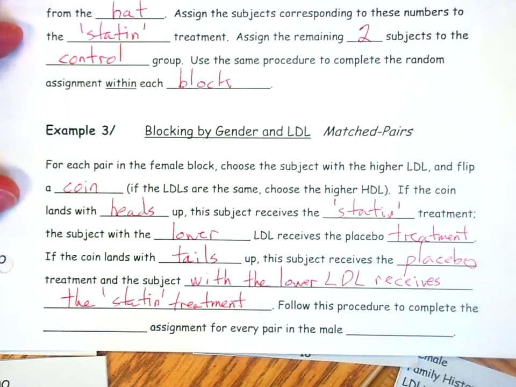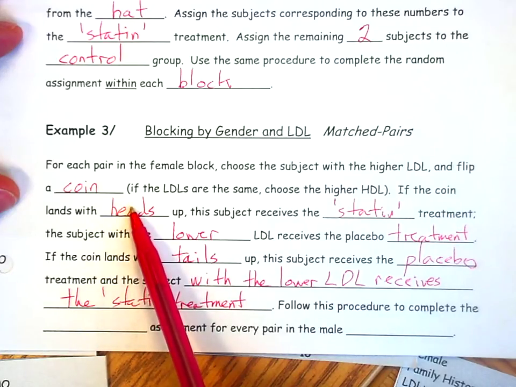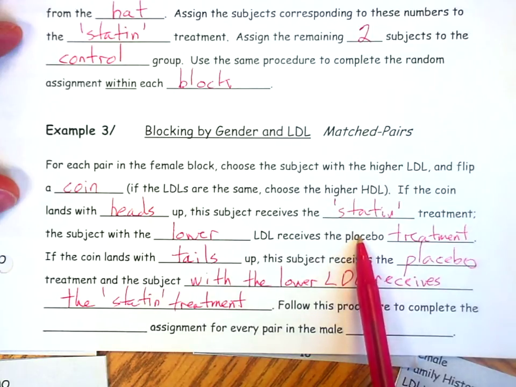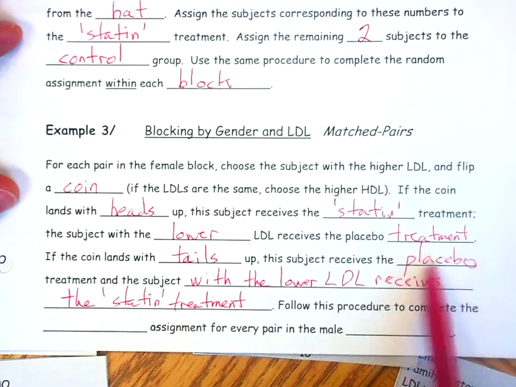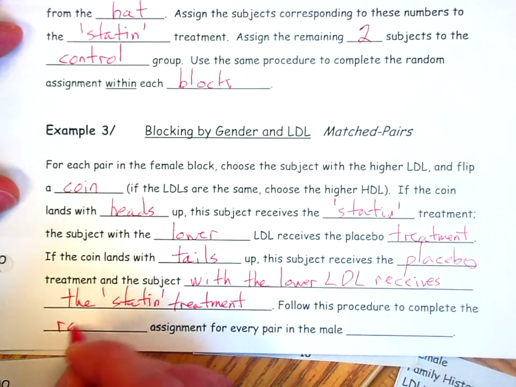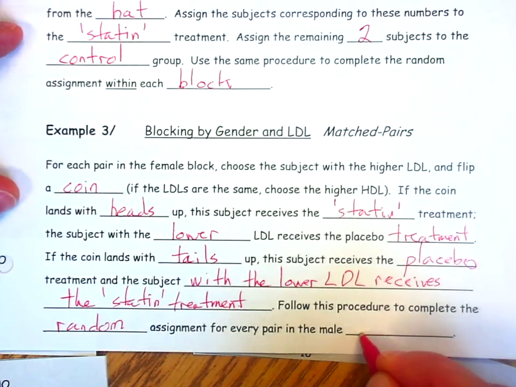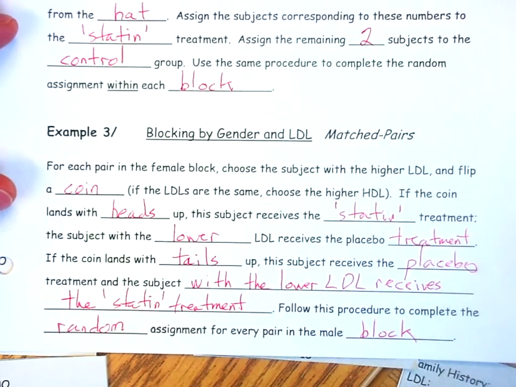So notice I'm being very specific about what happens if the coin lands heads up. I'm being very specific about which subject receives statin and which subject receives placebo. And likewise, tails up, I'm being very specific about which subject receives the statin treatment and which subject receives the placebo treatment. Then we would follow this procedure to complete the random assignment for every pair in the male block. We would pair up males by similar levels of LDL, and we could do a similar random assignment.